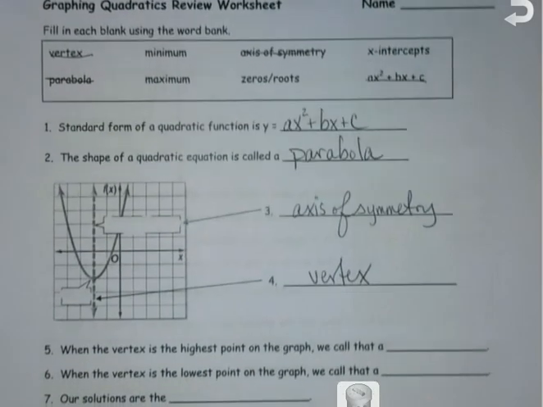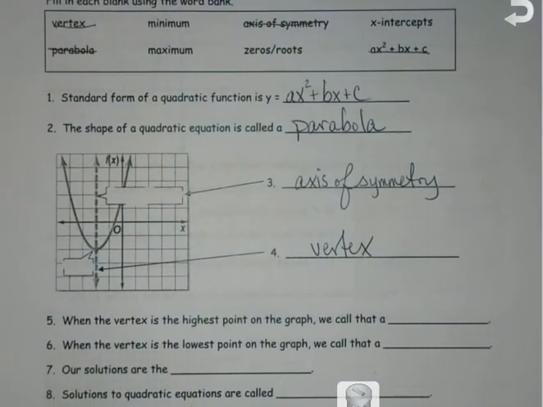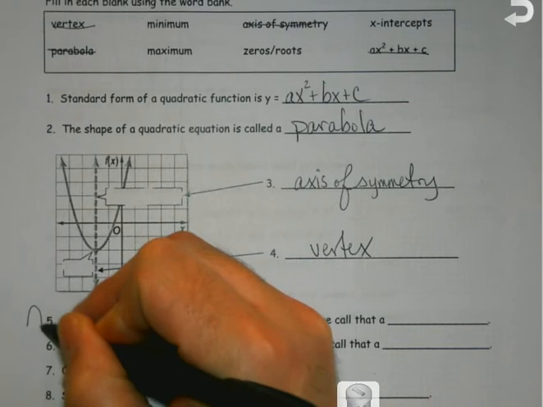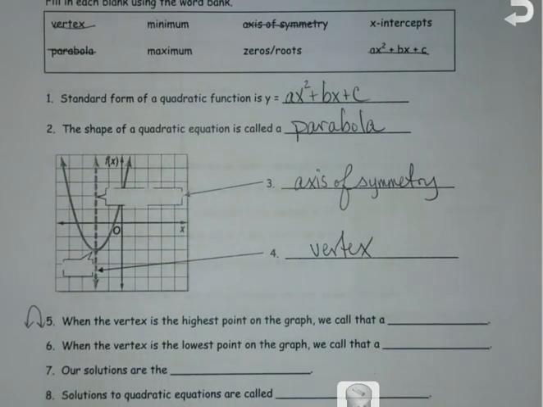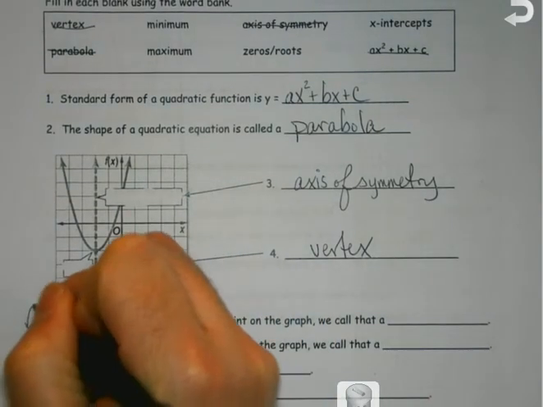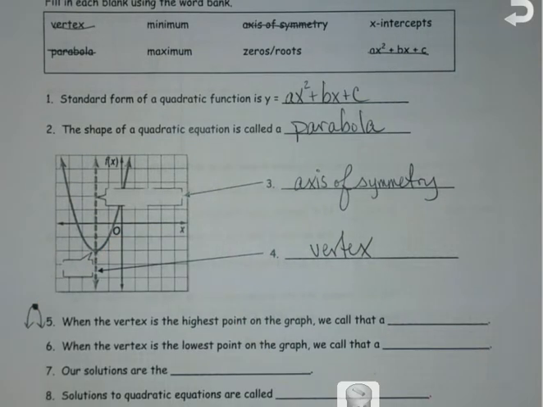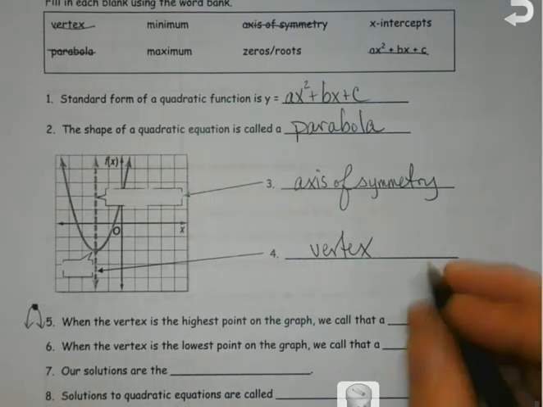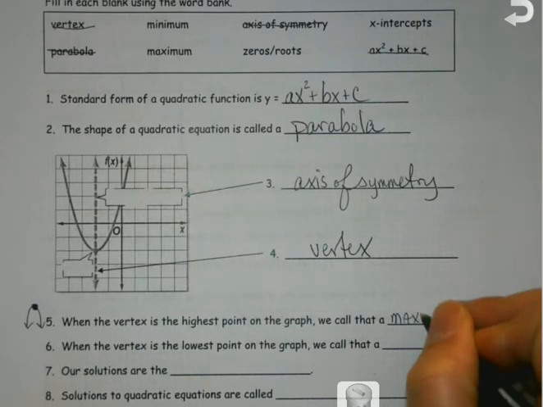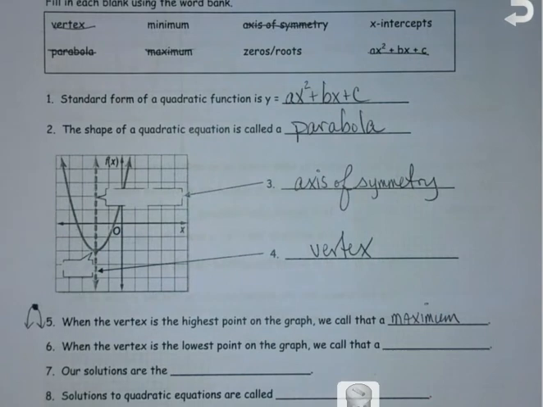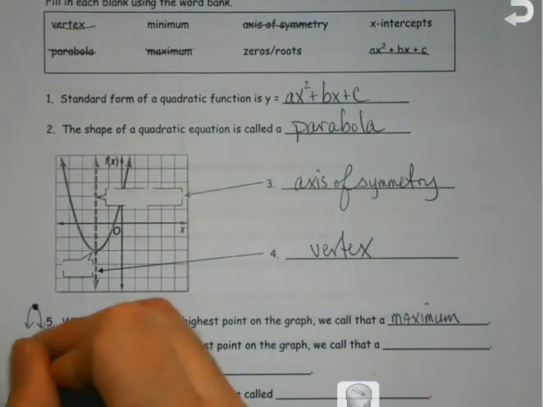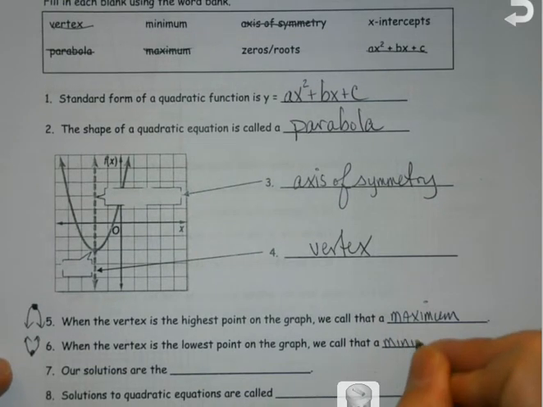We're getting there. So when the vertex is at the high point, so in this case it would look something like that. Would this point up here be a maximum or a minimum? Maximum, because it's at the very top. It's the max value that I could have. So that's going to be a maximum. Well, that kind of makes the next question kind of easy. Next one's got to be the minimum. And again, it's going to be a place where the smallest value happens to be.